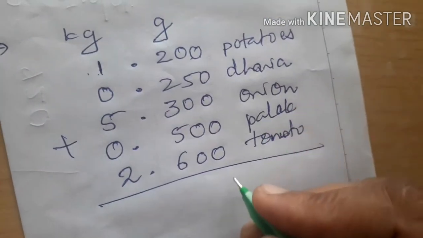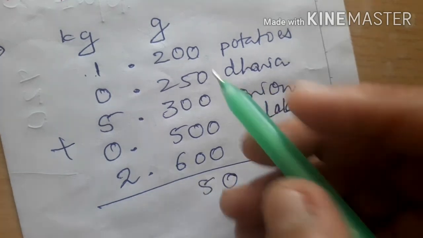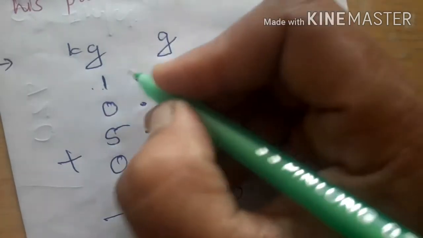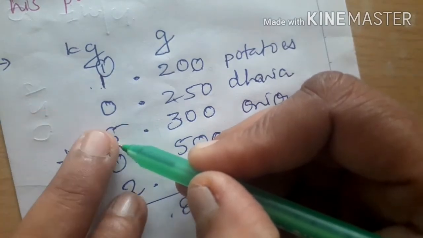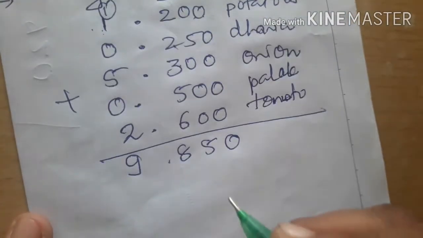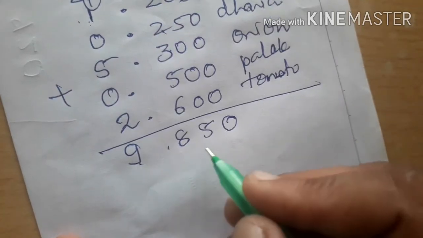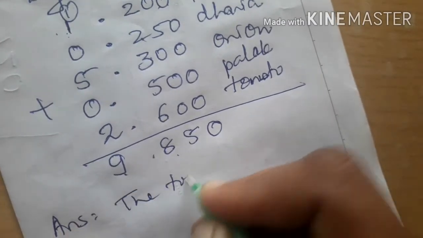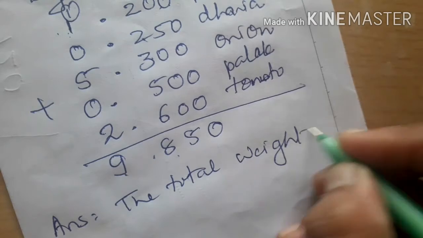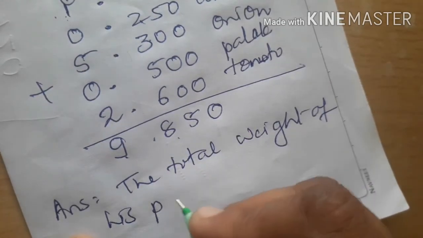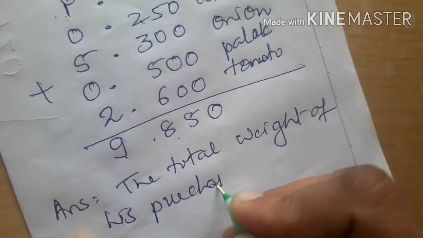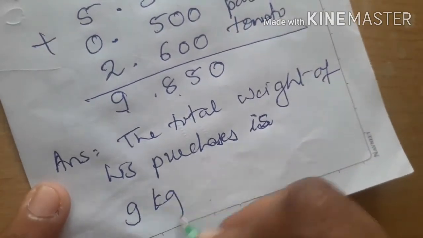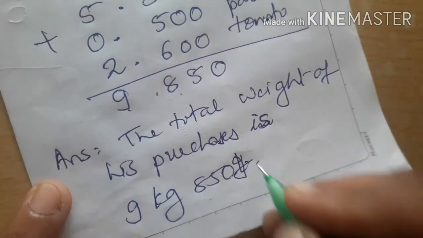So you have this to be 0. This is 5. 4 and 6, 10, and 8, 18. This is 1, 5, 2, 7, 8 and 9. So now what is the final answer? That is 9 kg and 850 grams. Don't forget to write the answer step, that is the total weight of his purchases. Who is the person here? Alok. So Alok's purchases in kilograms, or you can write, is 9 kg and 850 grams.